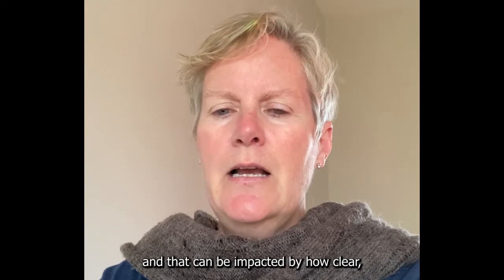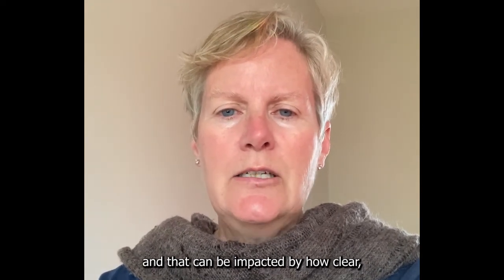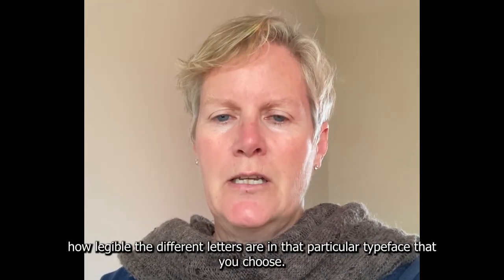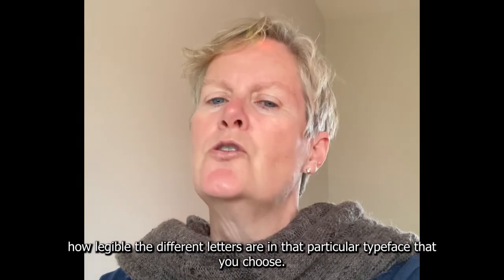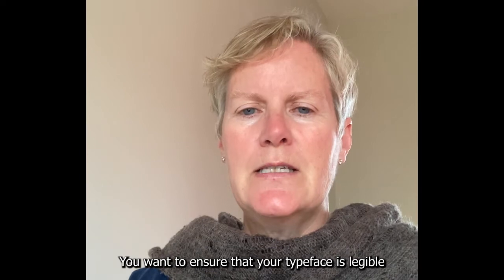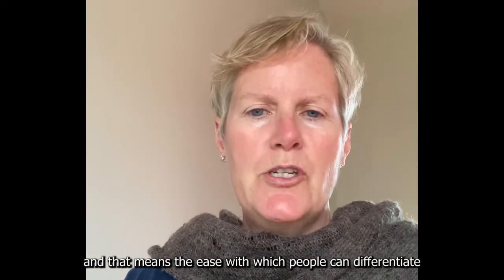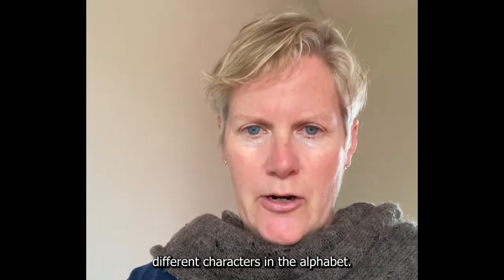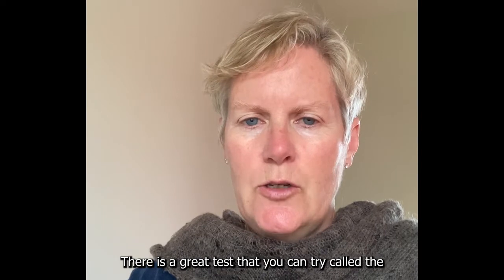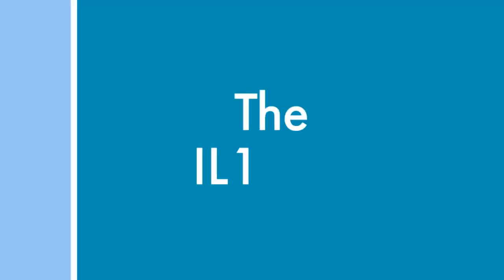And that can be impacted by how clear and how legible the different letters are in the particular typeface that you choose. So you want to ensure that your typeface is legible, and that means the ease with which people can differentiate different characters in the alphabet. And there is a great test that you can try. It's very easy. It's called the IL1 test.